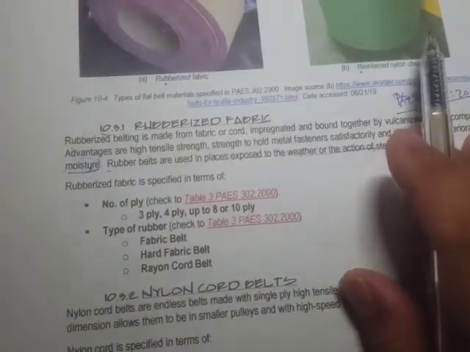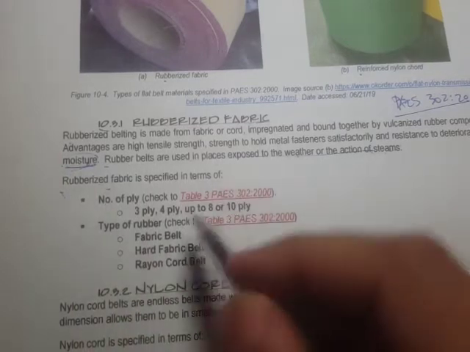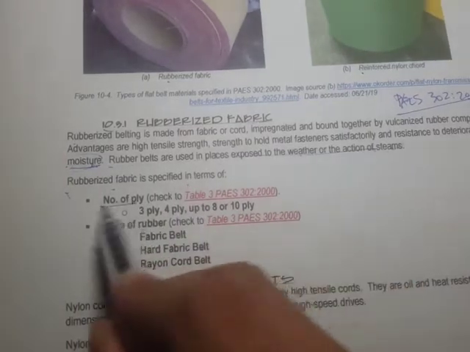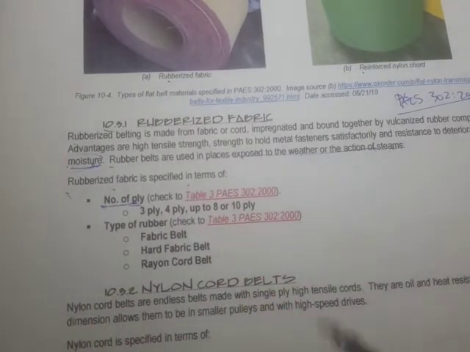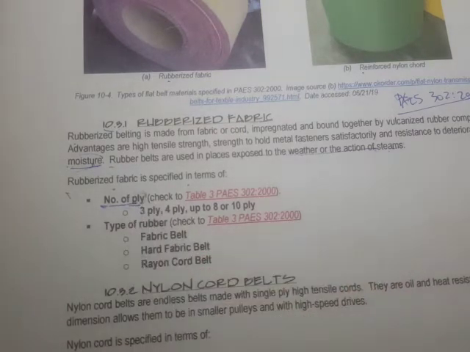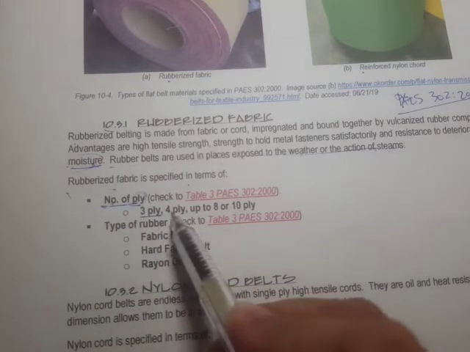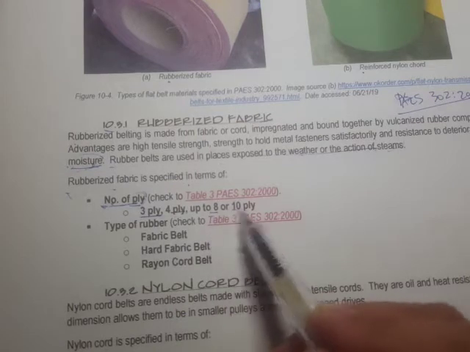Okay, and the specification for this rubberized fabric is specified in terms of ply. Ply is related to the thickness, but this one is in terms of ply rather than in mm. So it could be 3 ply or 4 ply or 8 or 10 ply.